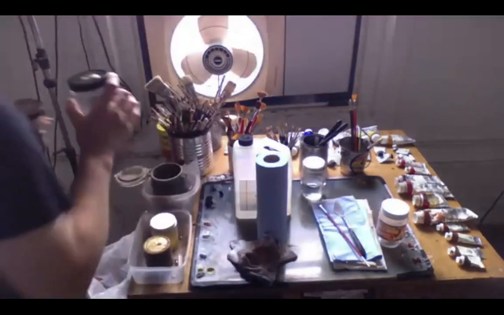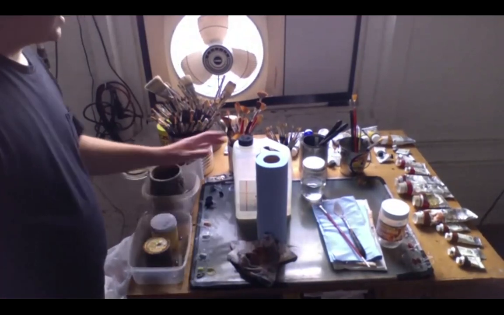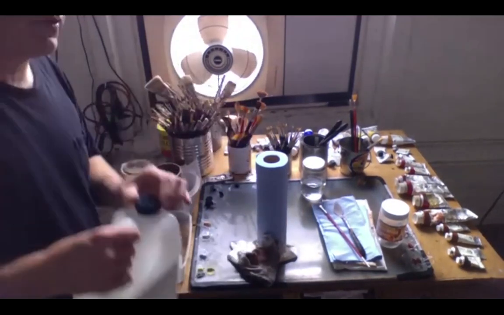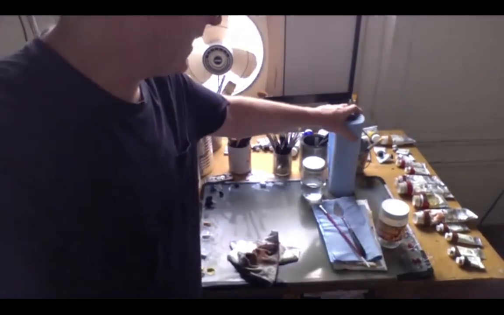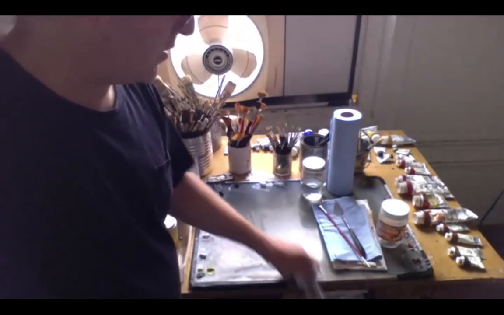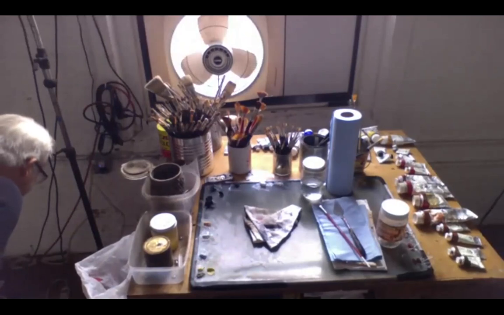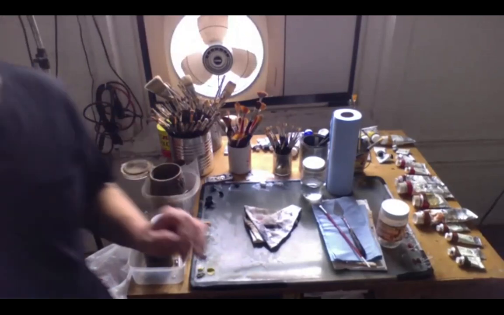Okay, I'm going to put these over here. Okay, so now I have my clean mineral spirits. If anyone needs a reminder on that process, I'll actually see if there's a video on YouTube about that. There probably is. Okay. Any questions about that?